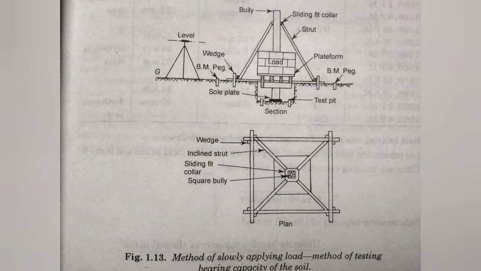The load initially applied is kept constant till the settlement of the ground under the sole plate stops. Now the load on the platform is increased by a suitable amount, usually 500 kg, and again maintained constant till settlement of the ground again ceases. Again, the load on the platform is increased and allowed to stand till settlement of the ground again ceases. This process of step by step loading of the platform is continued and settlement noted till a stage is reached.